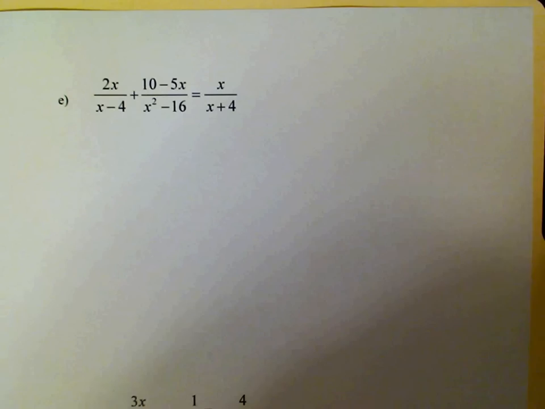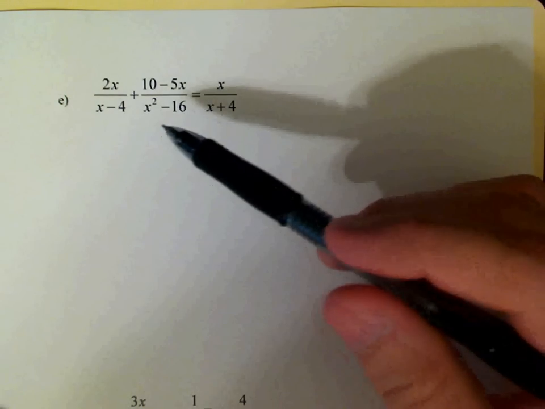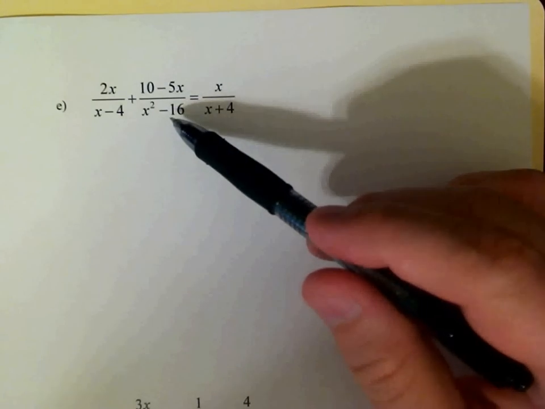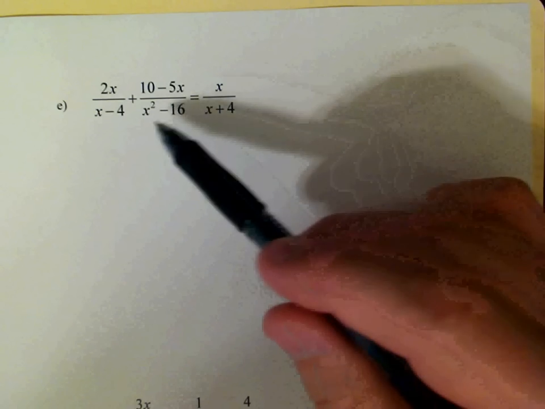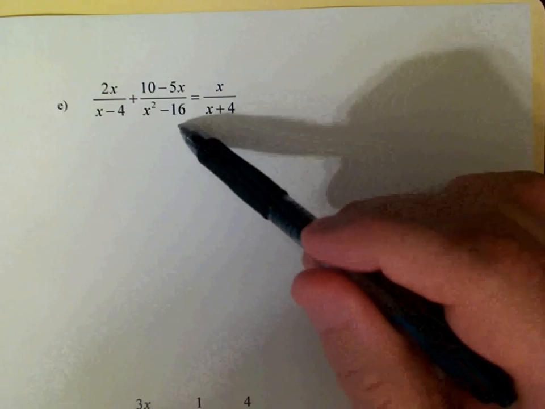Let's do a couple that are slightly more difficult. Now when you look at question E, you'll notice that one of these denominators factors. The x squared minus 16 does. And you'll notice we also have x minus 4 and x plus 4 in the other denominators. Can you guess how x squared minus 16 is going to factor?